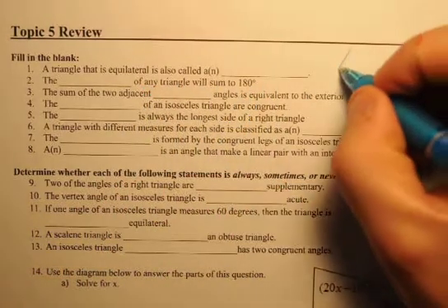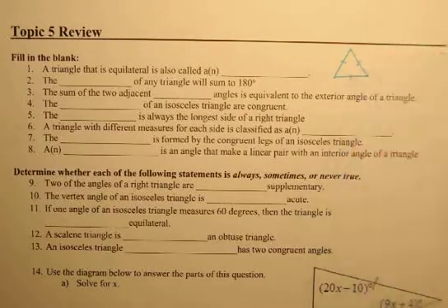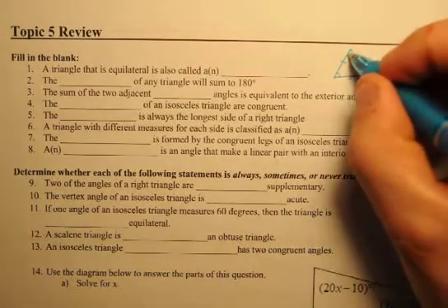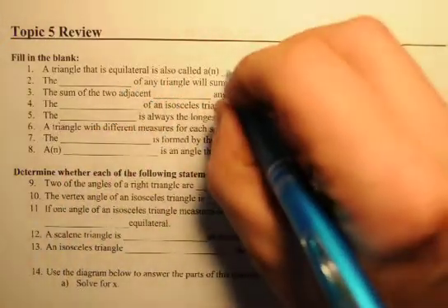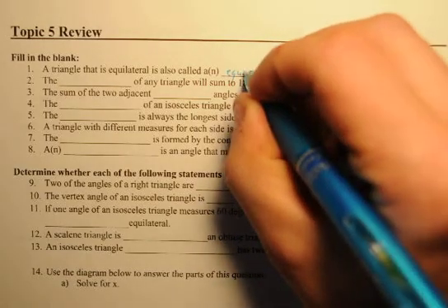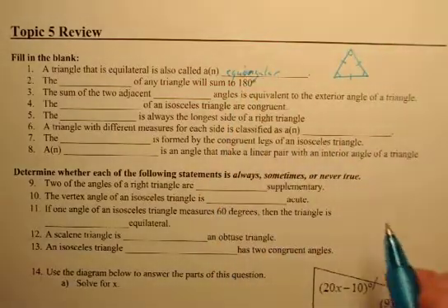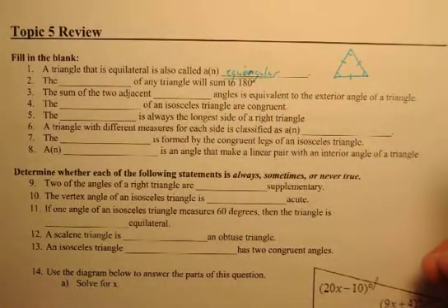If you got an equilateral triangle, that means all the sides are the same. One thing we learned is that if all the sides are the same, then all the angles are the same. So one answer you could put here is equilateral is also equiangular. I forgot how to spell equiangular, but equiangular is the correct answer there.